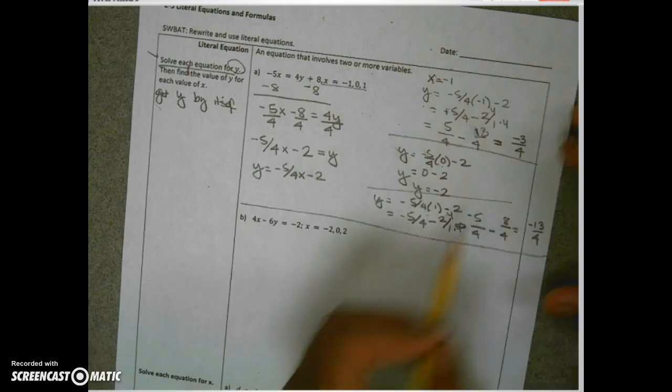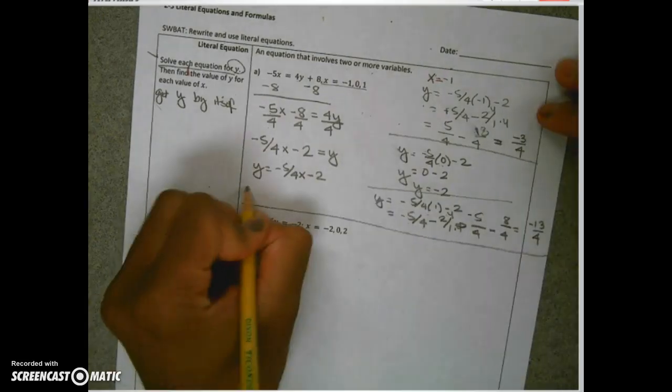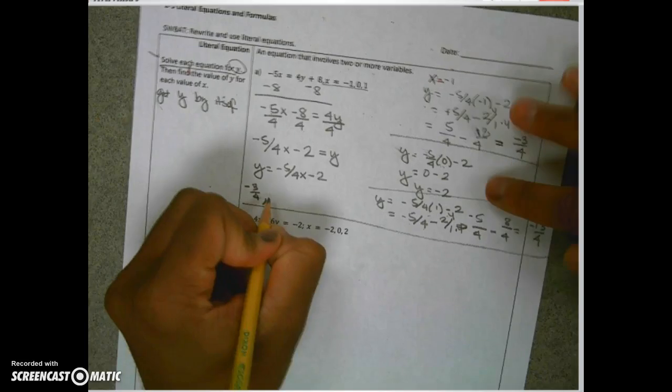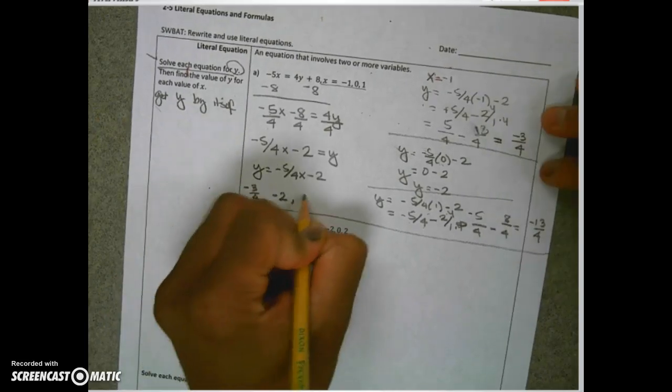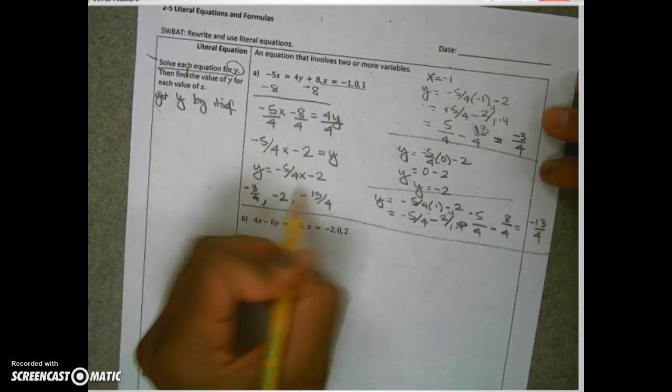Okay, so my three values were negative 3 over 4, negative 2, and negative 13 over 4, just to keep it a little bit neater.